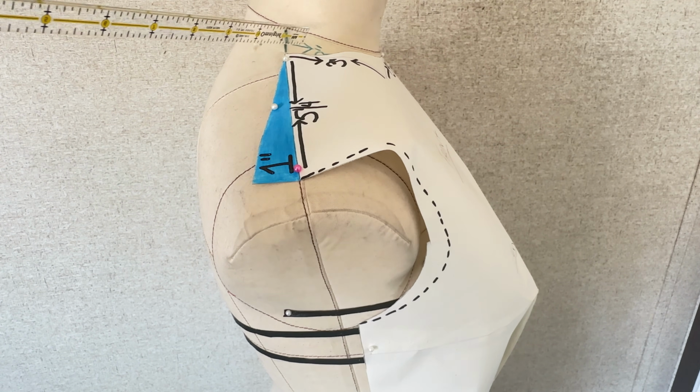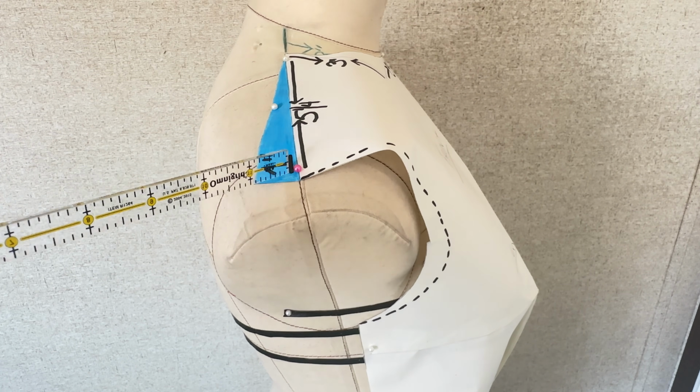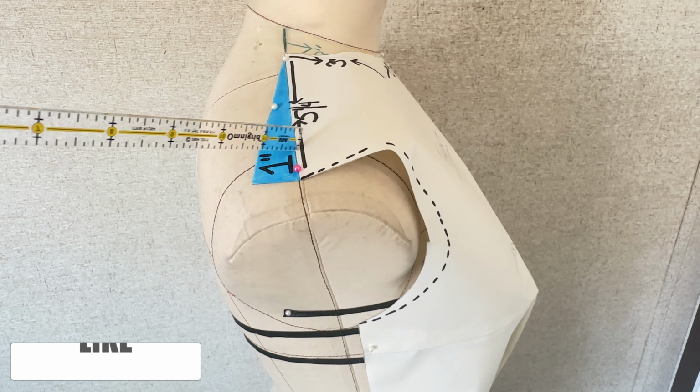So it has extra fabric on the armhole. Remember that you should always do a fitting. There's a saying, measure twice, cut once. I'm going to show you 4 methods on how to find your shoulder slope.